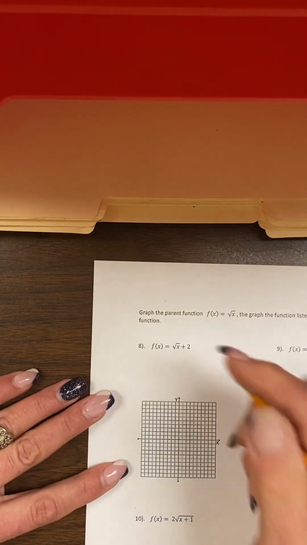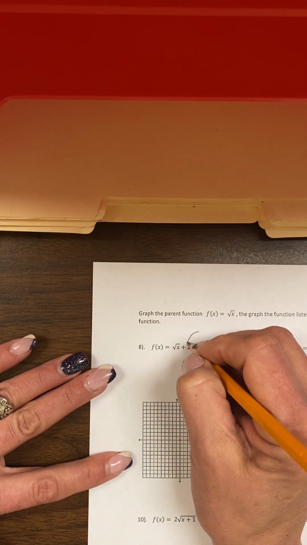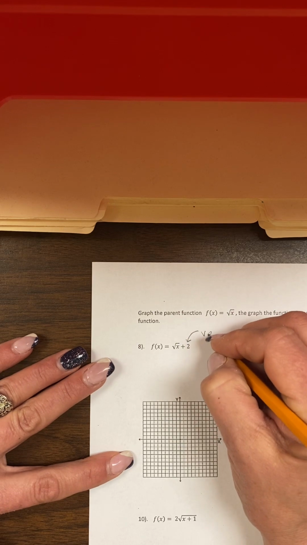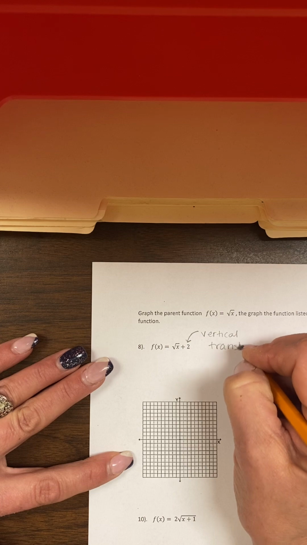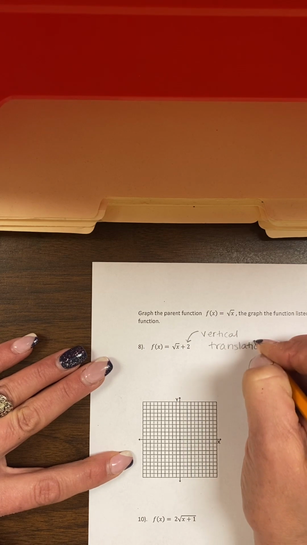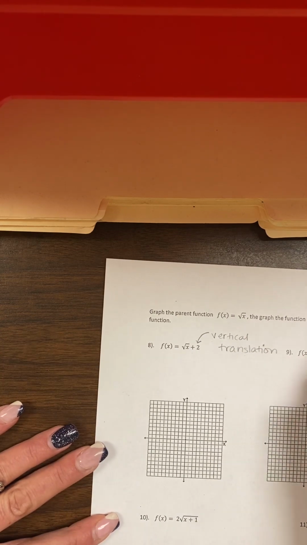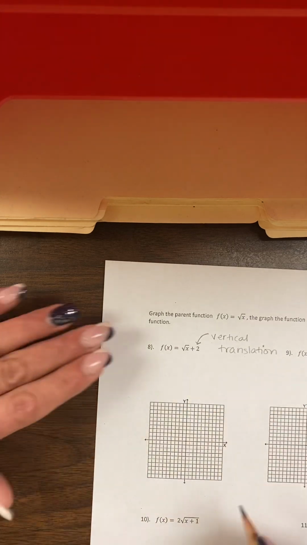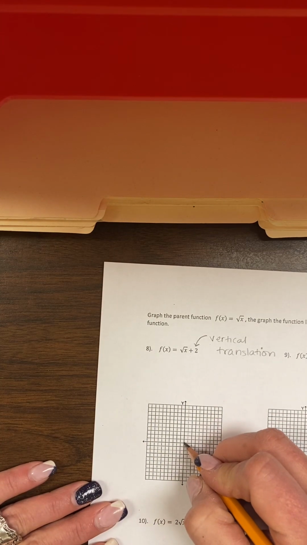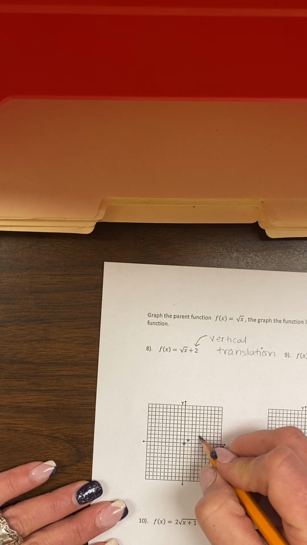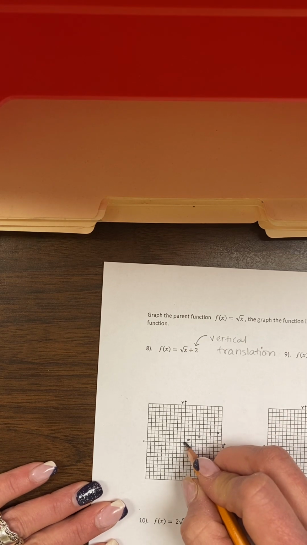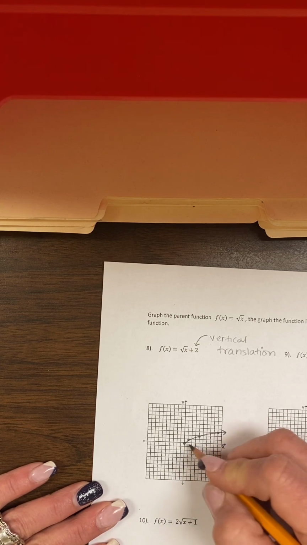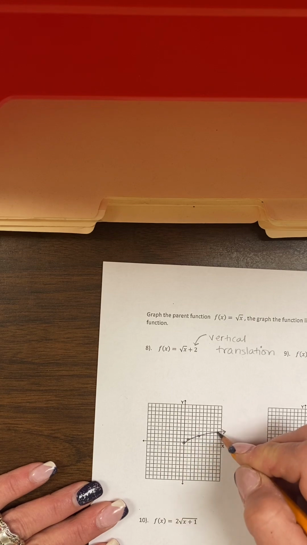Okay, now, when you have stuff going on the outside, what we have to remember is this is going to cause a vertical translation, but we really don't have to worry about that too much. We are supposed to compare it, which makes sense. Now, this does say graph the parent function. The parent function is 0, 0, 1, 1, 4, 2, and 9, 3. Those are our perfect square x's, and their square roots are the 1, the 2, and the 3.